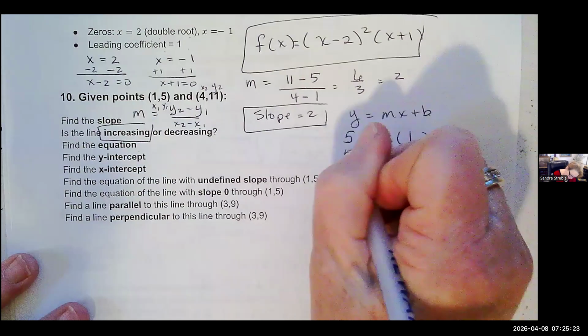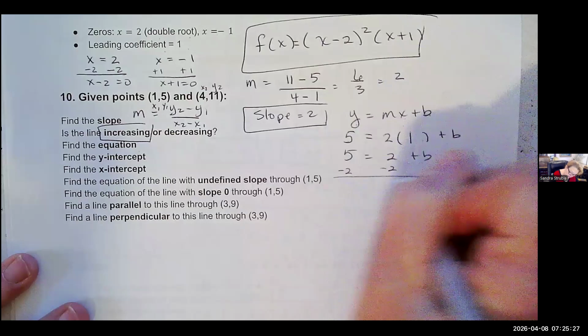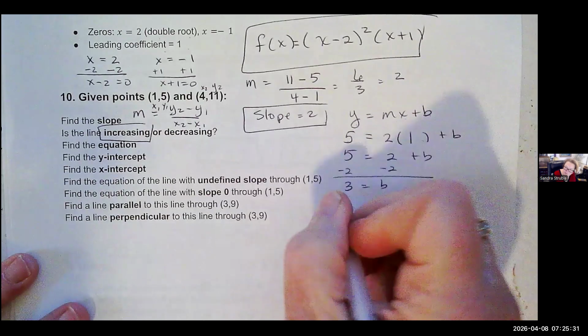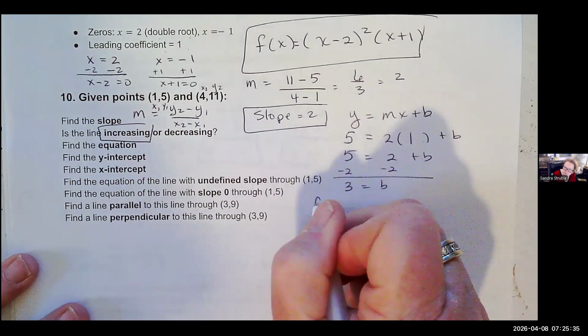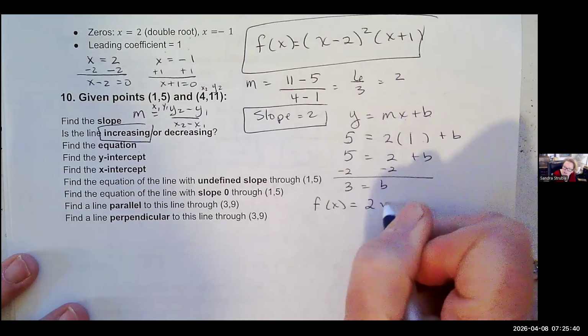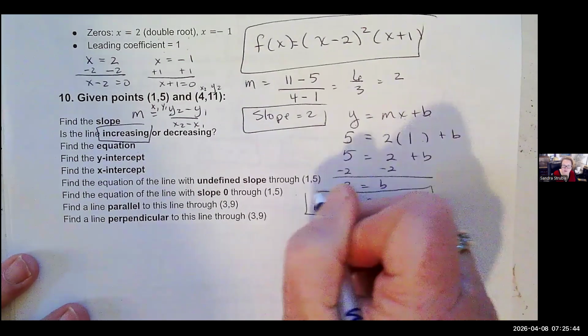Subtract 2 from both sides. 3 equals b. So my line, don't use y. You're going to use f of x because we've moved to that point. Our slope is 2. And our b is 3. There is my line.